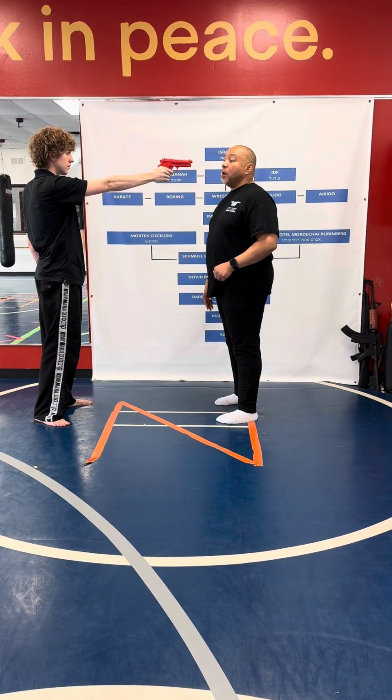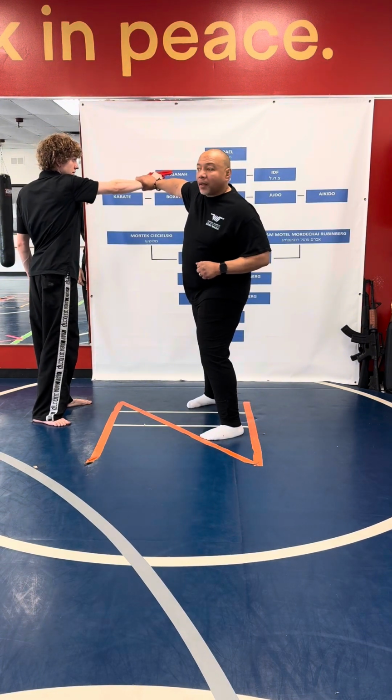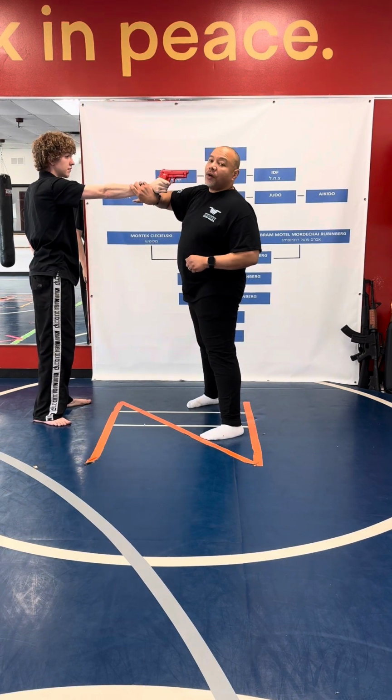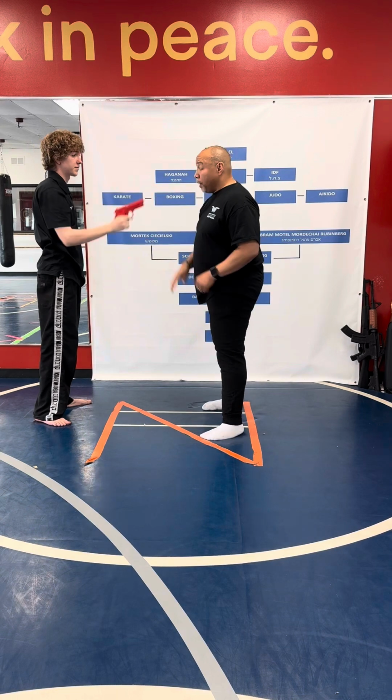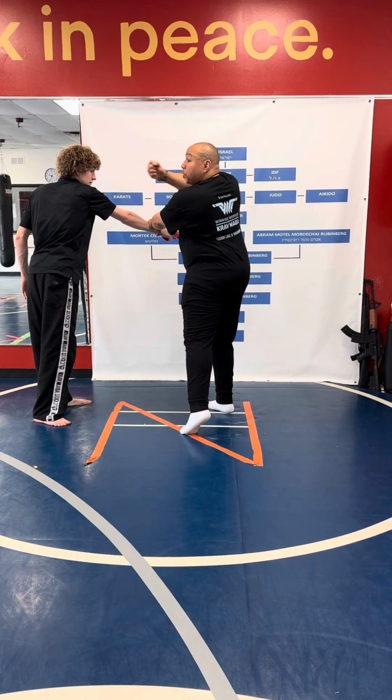So what I do, whether I'm on the inside or outside, I post out, I press it away, okay? By pressing it away, he can't bring it back to me. If I just go like this, he turns it, I'm struck, okay? But he's here, my hands are here, and I press it away, and I go to attack.